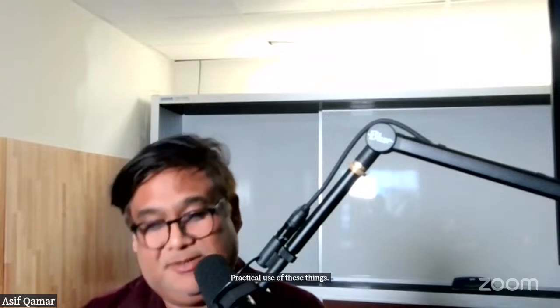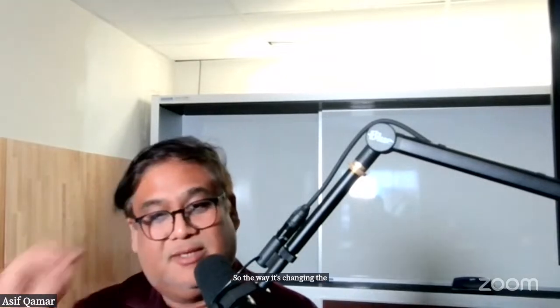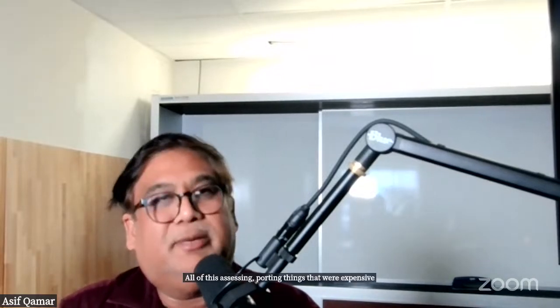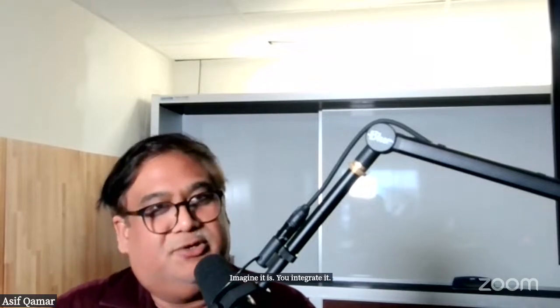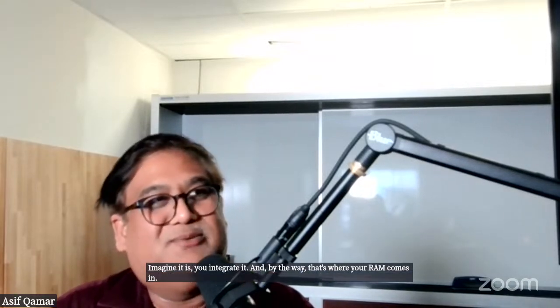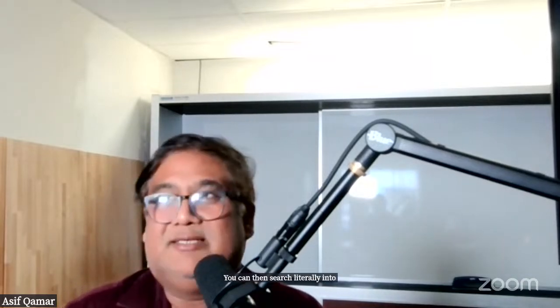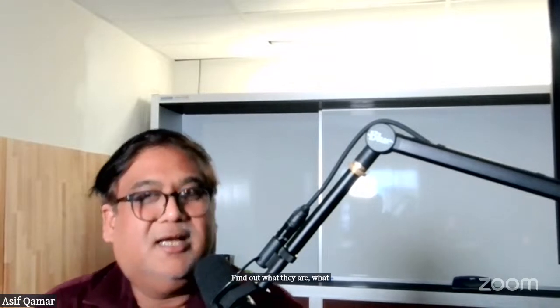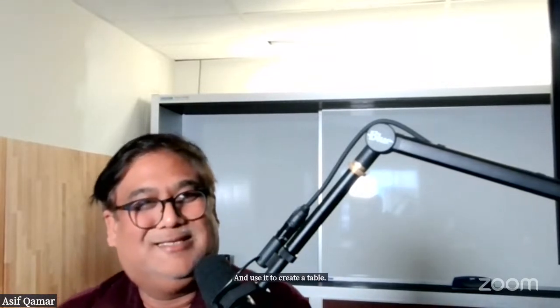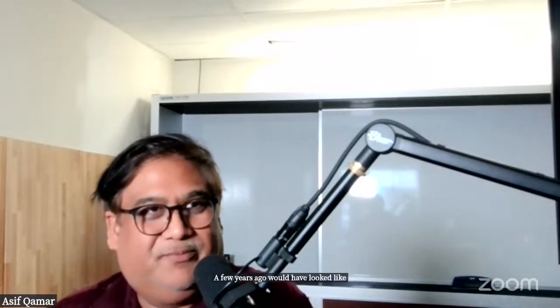Immediately useful. That's the way it's changing the world, all of this assessing, boring things that were expensive and tedious. And by the way, that's where your RAG comes in. If you can do multimodal search, RAG, what does it do for all the objects that you identify? You can then search literally into your RAG system, find out what they are, what their value is, and use it to create a table. That's all there is to it. And so a lot of the things that a few years ago would have looked like magic almost are now things that you guys can very easily do.